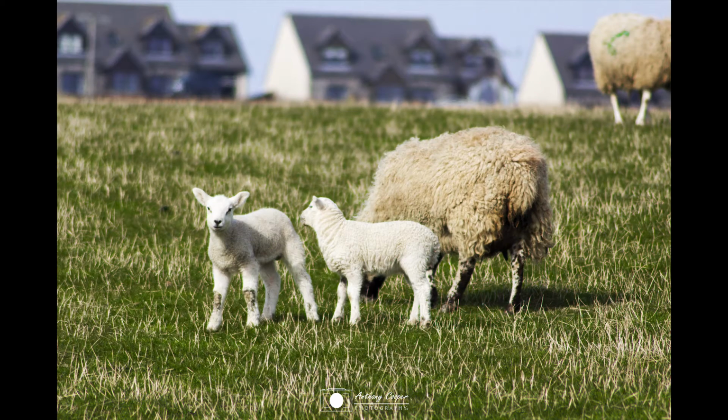Okay, so for the second shot here, you can see that there's the 2 lambs and the sheep there. The f-stop aperture that I used for this was 5.6. The ISO I used for this was 100. I set the shutter speed to 1/800th of a second, and that allowed me to capture the subject while they were moving, but keep it in focus at the same time.